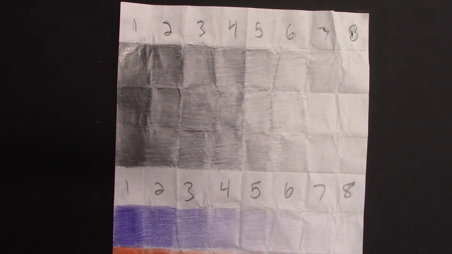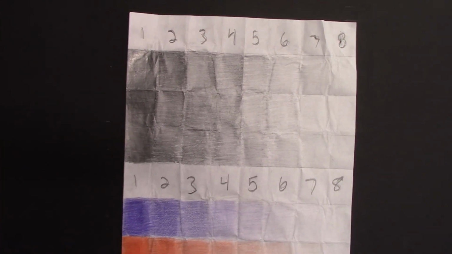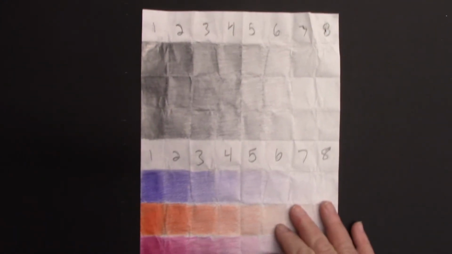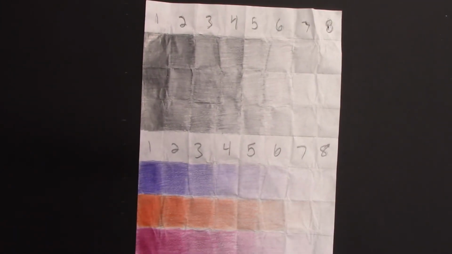Okay, so that is how you do your value scale. And again, ours is just an 8-step value scale. So you fold your paper 6 times in half, open it up, set it up. If you need to watch the video again to figure it out, go ahead and do it. So good luck with this. And our next step is adding value on shapes.